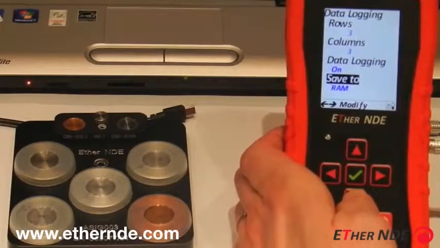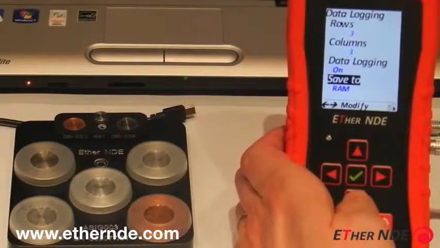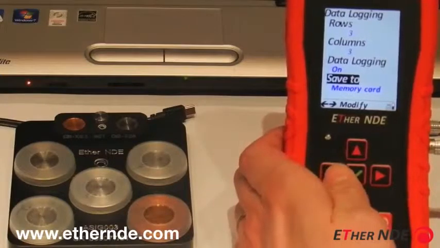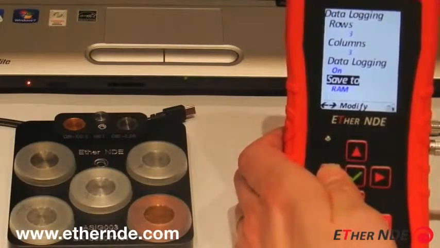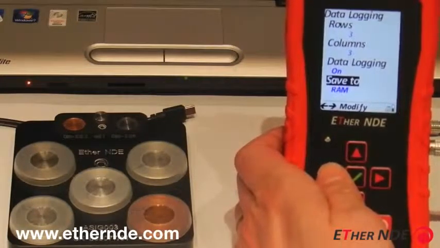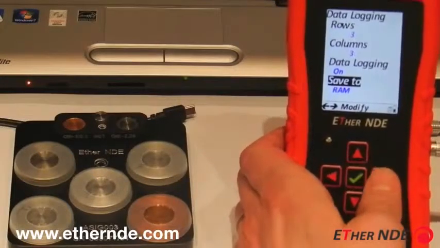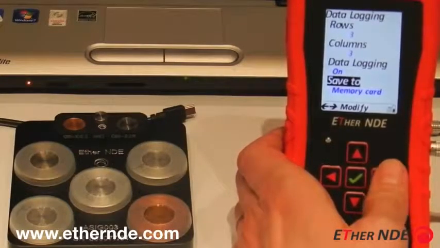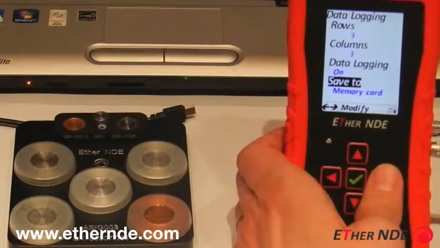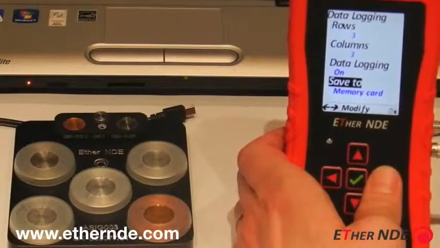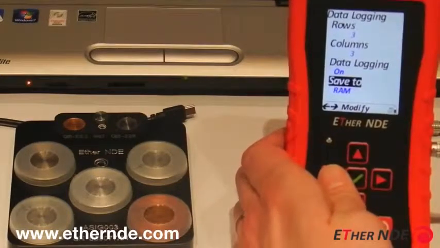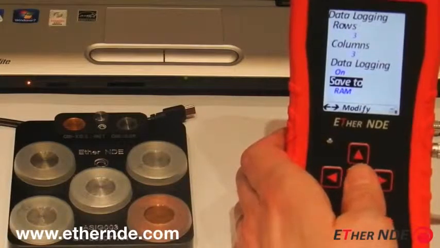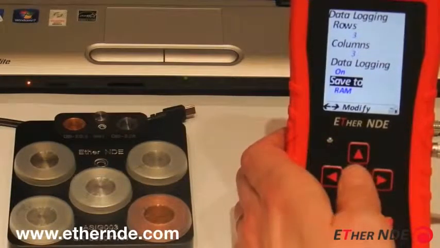And finally, we can choose to save the data to the internal memory of the SigmaCheck, the RAM, or to the memory card inside the instrument. The advantage of RAM is that the data can be scrolled back through and any data corrected, but we are limited to approximately 8,000 readings. Memory card, the space for storing is practically limitless, so hundreds of thousands of points can be stored, but it doesn't allow you the ability to go back through readings to view or to edit them. So for this example, I shall stick to saving to RAM. So I've configured my rows, columns, turned on data logging, I shall save to RAM.